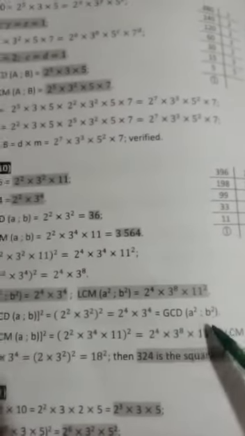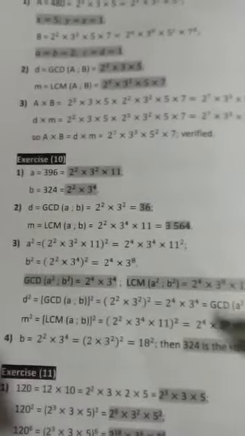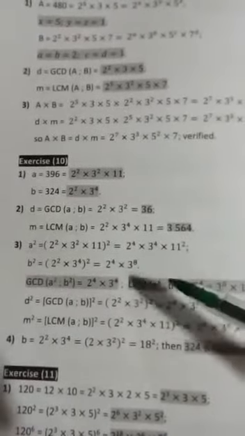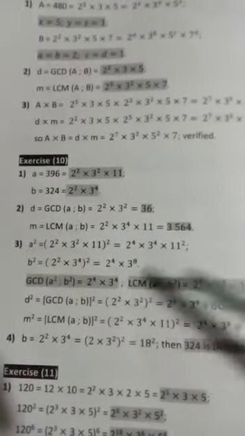Okay, the answers come out the same: the GCD and the LCM of A squared B squared. If we compare the answers, D squared and M squared are the same answer as the GCD and LCM of A squared and B squared. Okay, if we compare the answers. Of course, if something is not clear in the video, I will photograph them as hard copies for you.